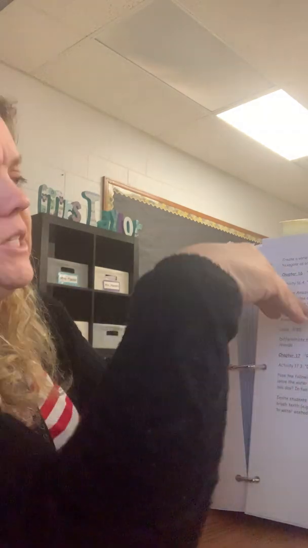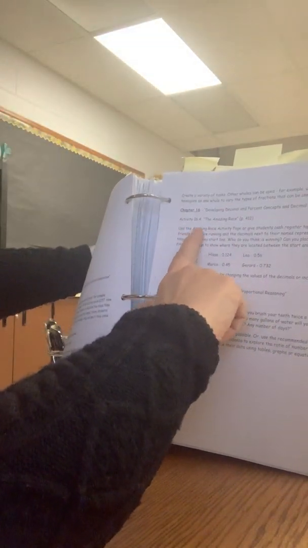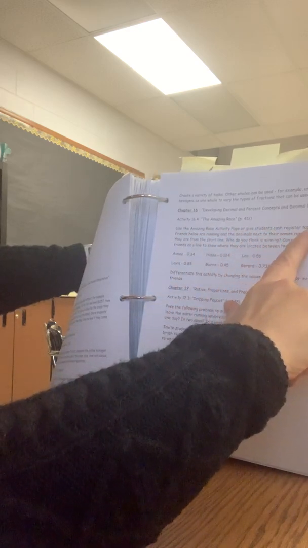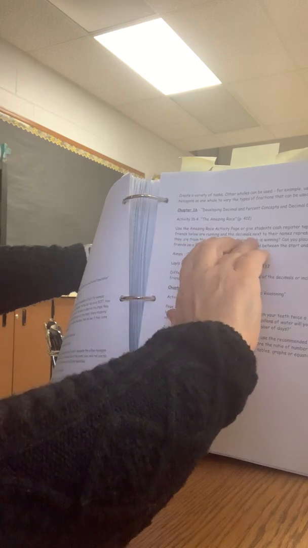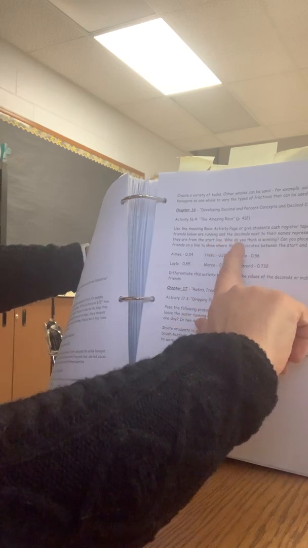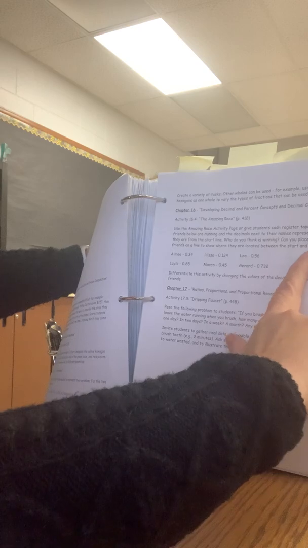I like that. And then 16, again relating back to ratios and proportions, it was developing decimal and percent concepts and decimal computation. My activity was 16.4, The Amazing Race. Use the Amazing Race activity page or give students cash register tape. The friends below are running and the decimals next to their names represent how far they are from the start line. Who do you think is winning? Can you place these friends on a line to show where they are located between the start and finish?